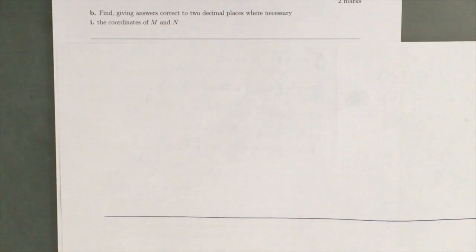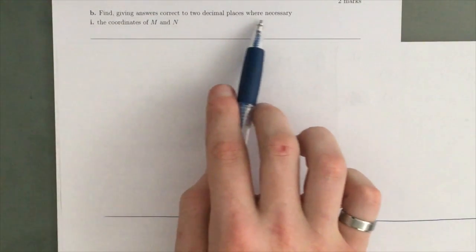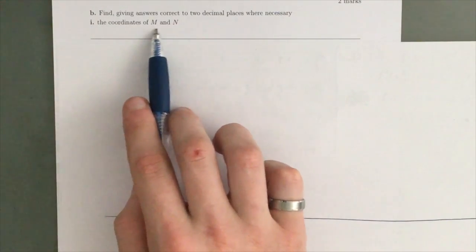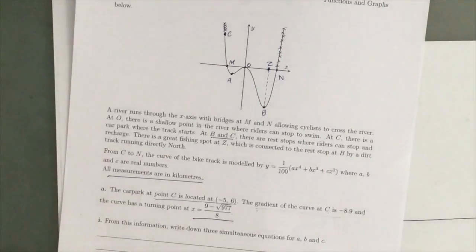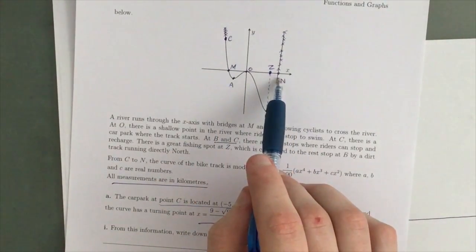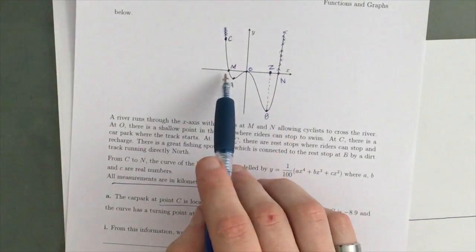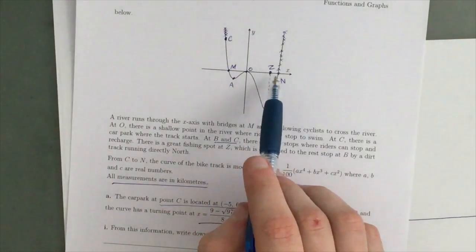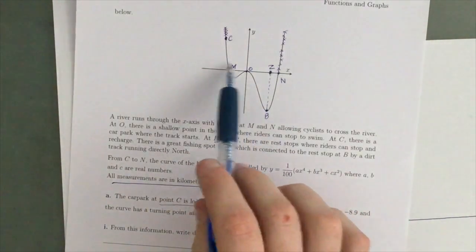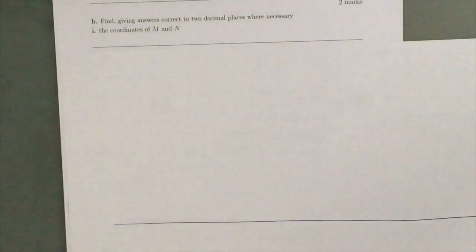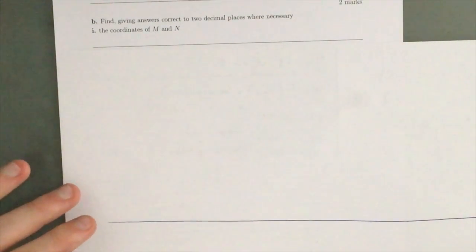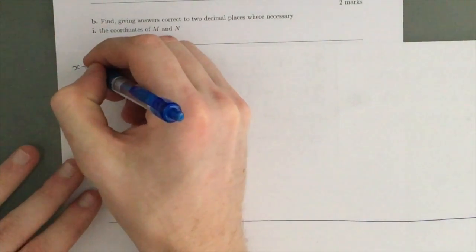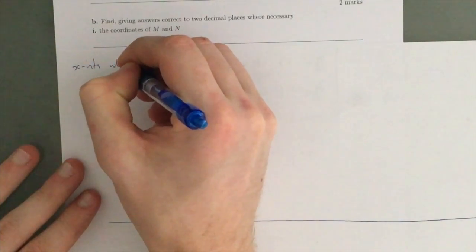Part BI, find, giving answers correct to 2 decimal places where necessary, the coordinates of M and N. Awesome. So according to our graph, M and N are our x-intercepts. So we have an x-intercept at M, O, and N, and all we've got to do is figure out the coordinates of those. So how do we figure out x-intercepts? So x-intercepts occur when y equals 0.